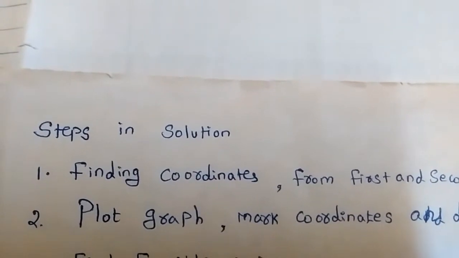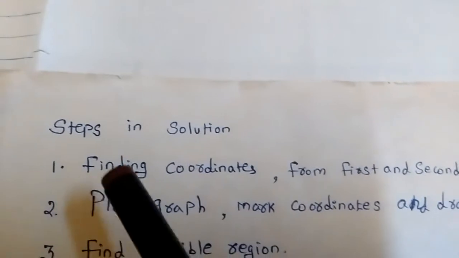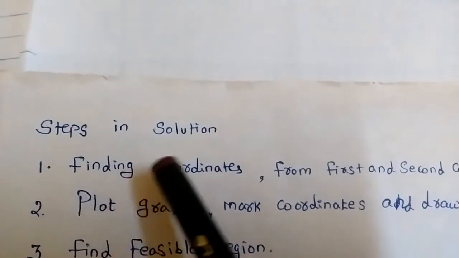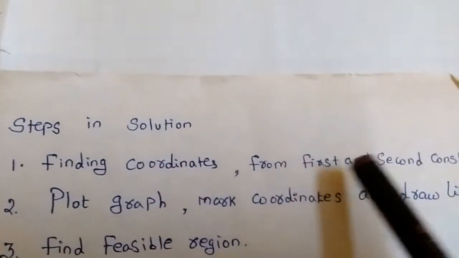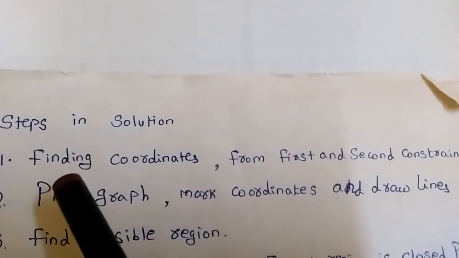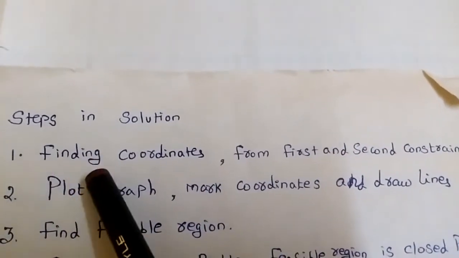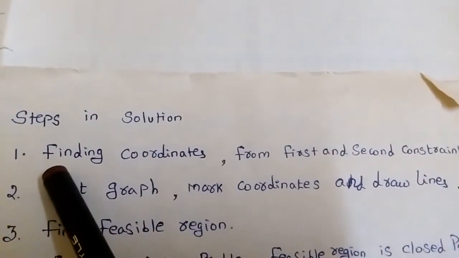So what are the steps? என்னென்ன ஸ்டெப்ஸ் நம்ம ஈஸியாக ஃபைண்ட் அவுட் பண்ண போகிறோம் அப்படின்னு பார்த்தீங்கன்னா, in the graphical method, the first step is finding coordinates from the first and the second constraints. Given two constraints, from the first constraint and the second constraint, individually find the coordinates. That is the first step.